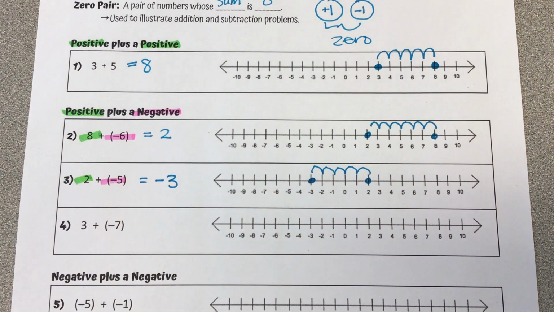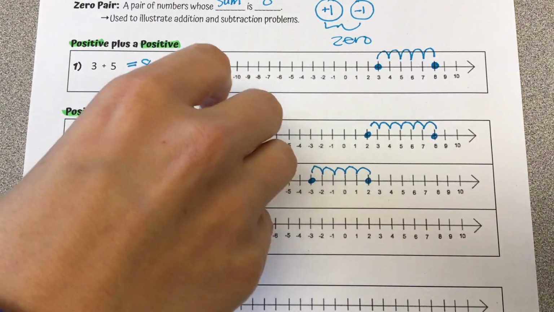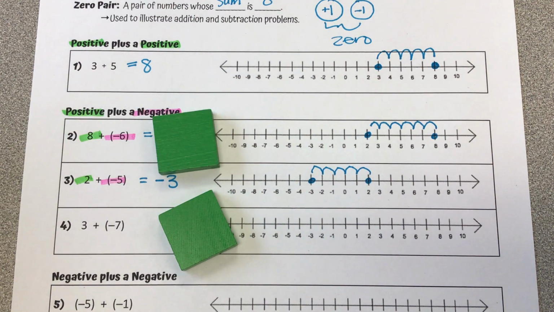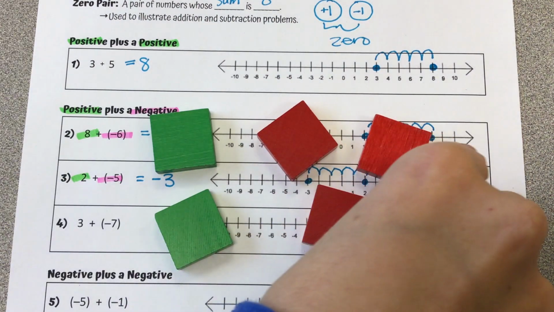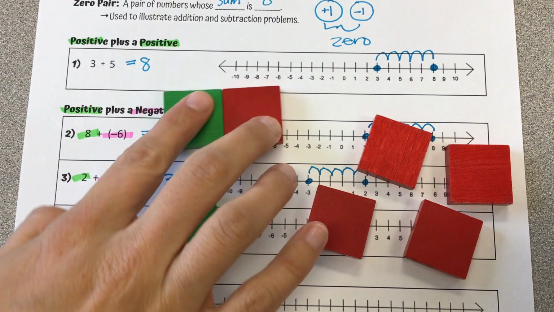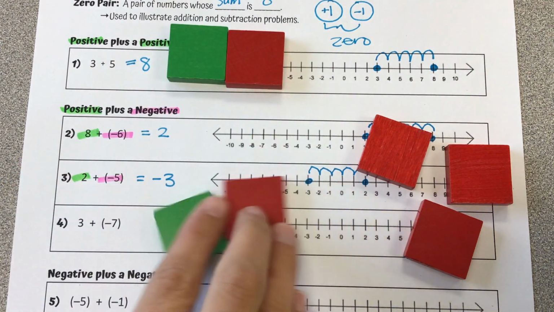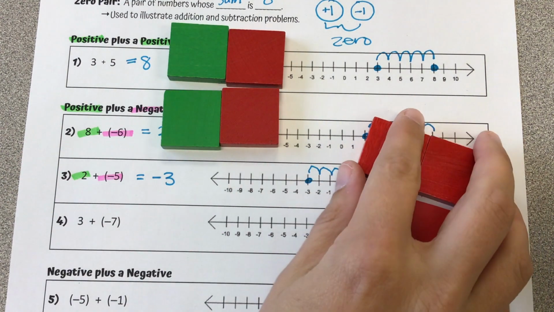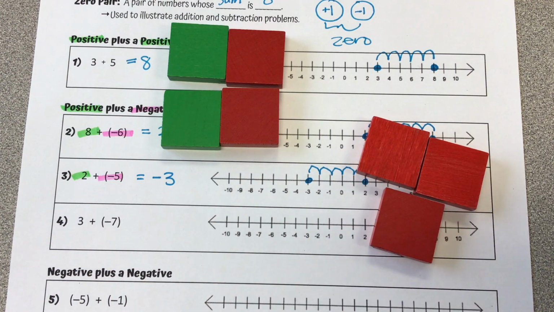If I think about it with our counters and our 0 pairs, we started with 2 positives. We added in 5 negatives. Now we're going to see what cancels each other out. These two cancel each other. These two cancel each other to 0. We are left with 1, 2, 3 negatives.